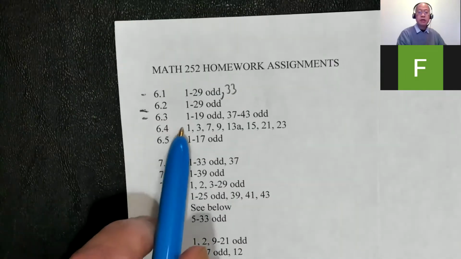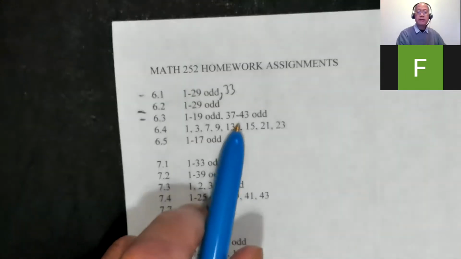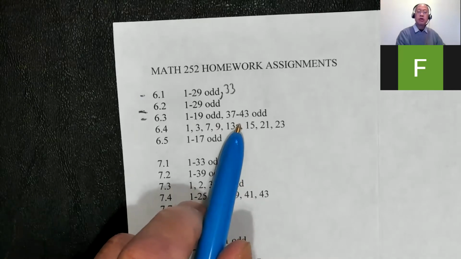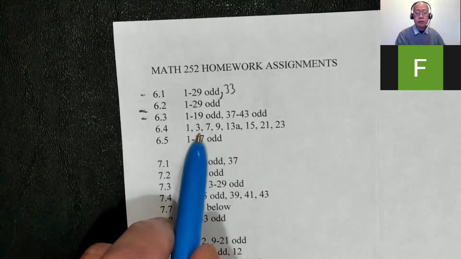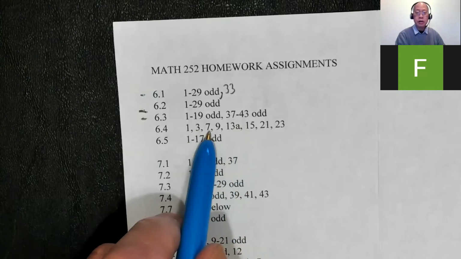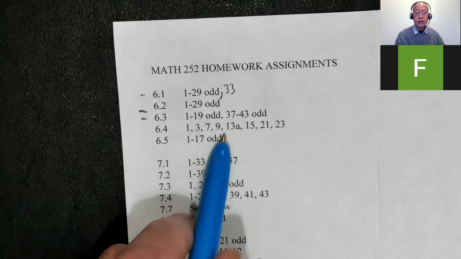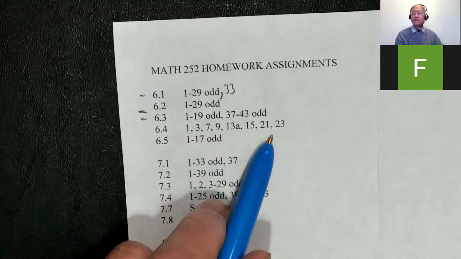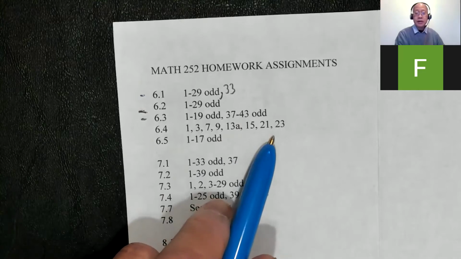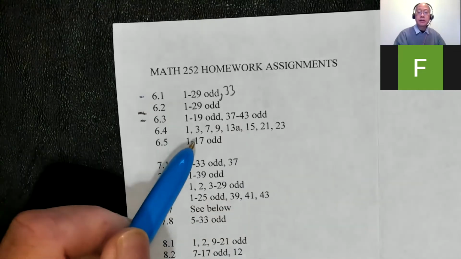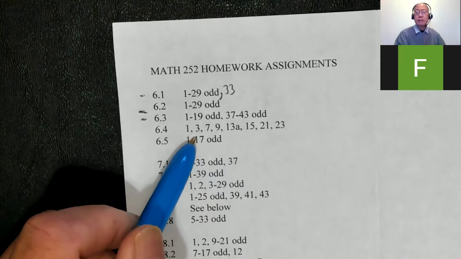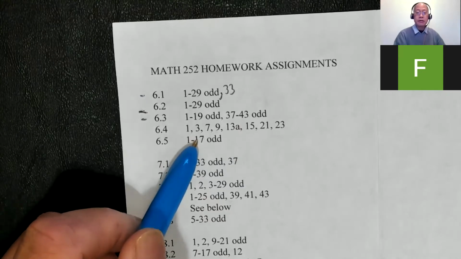So that's where we're at. The homework assignment is 1 to 19, odd, and 37 to 43, odd. As usual, I'll do a whole bunch of them anyway. When it comes to 6.4, by the way, it's on work. It's almost all word problems, like eight problems, and I end up doing maybe 5 or 6 of them anyway. So I have that 70% homework requirement, but that's really a joke because sometimes I end up doing 70% of the problems anyway.